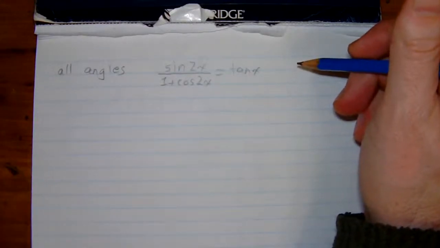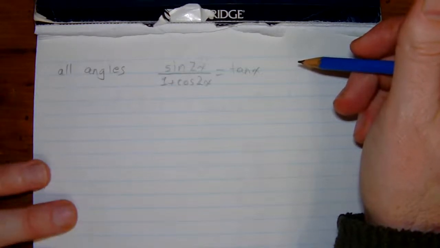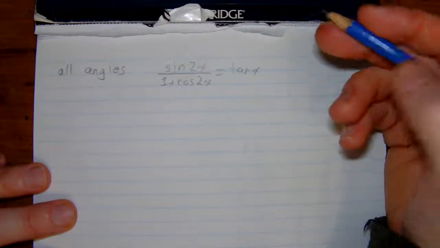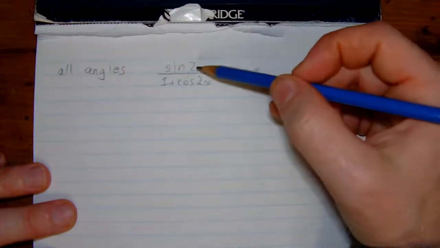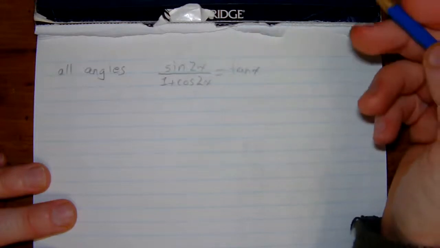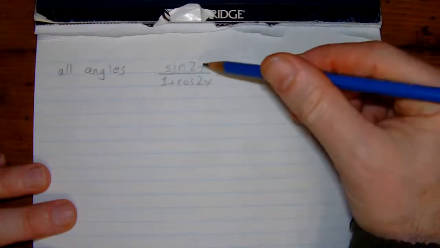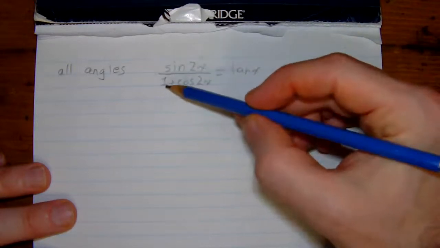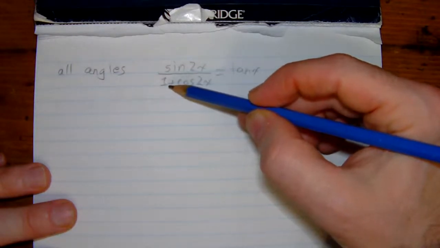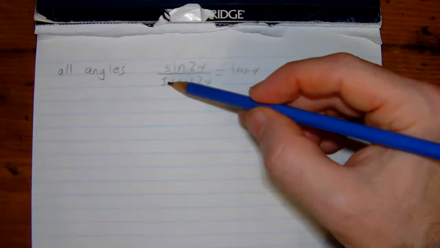There's no follow these steps and you'll get the right answer process for them. It's really about thinking them through. So when I look at this, I think a few things. I think, okay, we've got double angles here, so I can use the double angle formula, and that may help me out. I see that there's a 1 here. Usually if you see a 1, it's telling you that there's a Pythagorean identity somewhere in there.